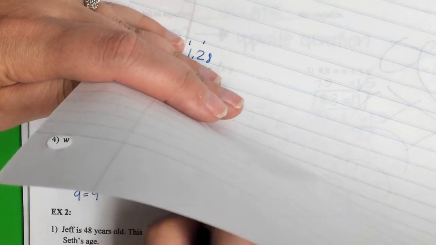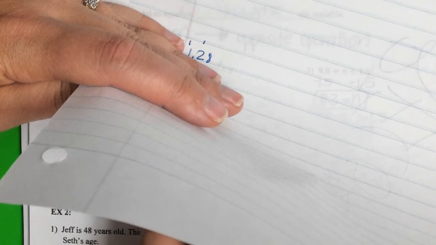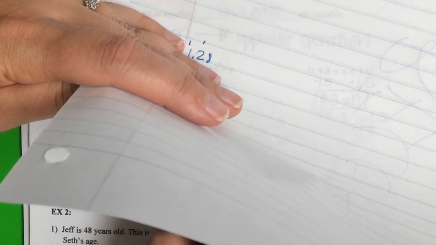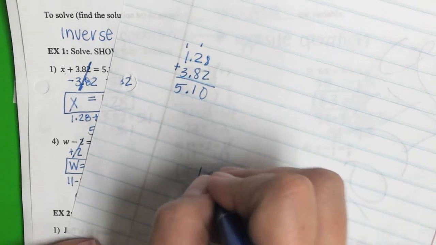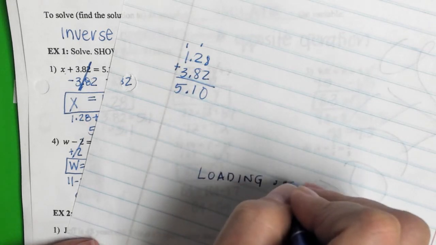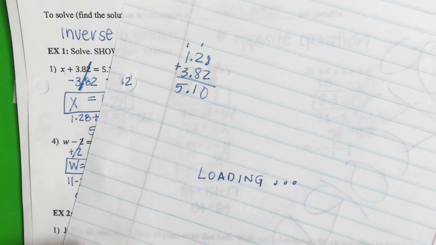Make sure you're checking it too, okay? When you think you got it, just look up here at me so I'll know when we can check.